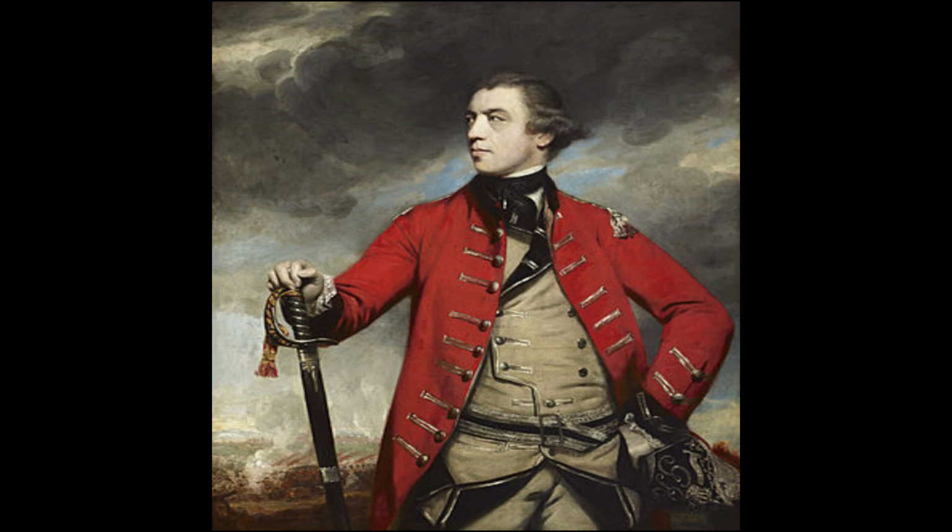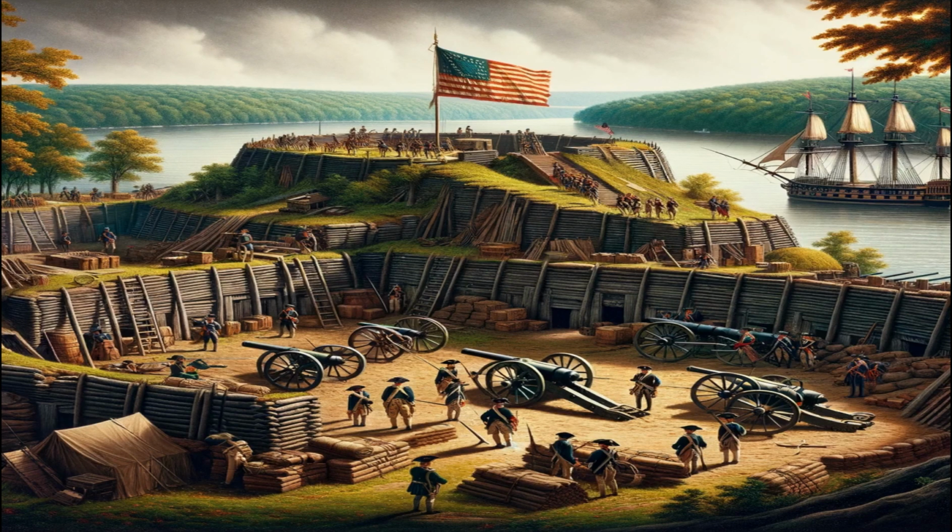The First Battle of Saratoga, also known as the Battle of Freeman's Farm, took place on September 19, 1777, and was a pivotal engagement in the American Revolutionary War. This battle was the first of two major conflicts in the Saratoga campaign and set the stage for the eventual American victory in the Second Battle.